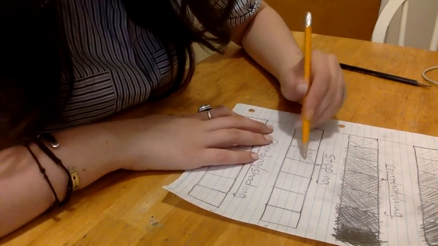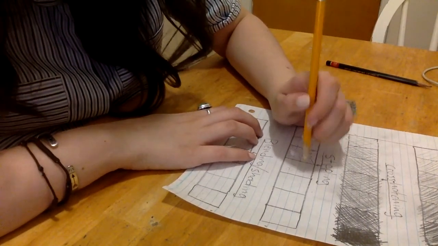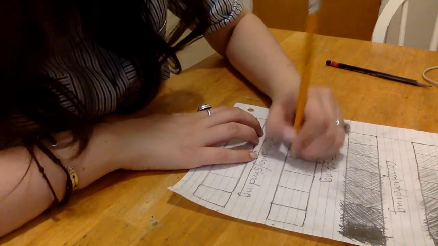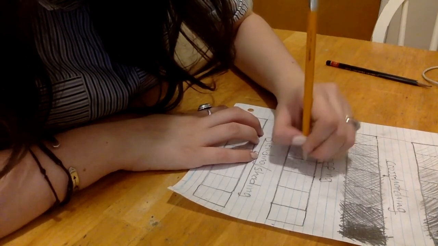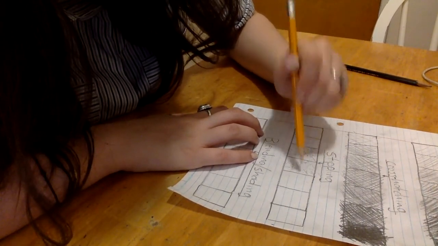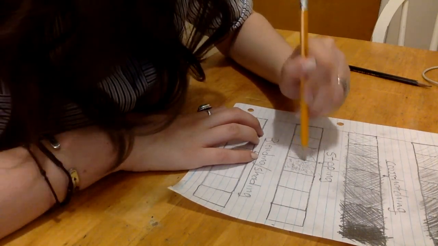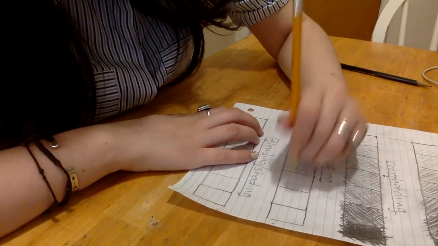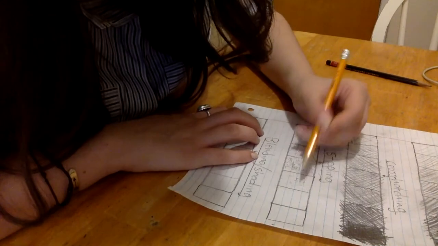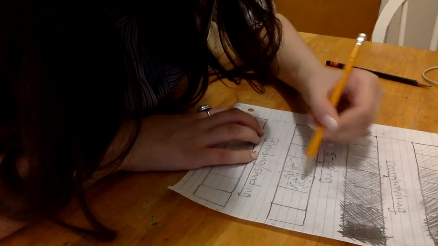So many dots. Lots and lots of dots. And I'm trying to press a little harder as I get darker and darker with my dots so that I can make a darker value.